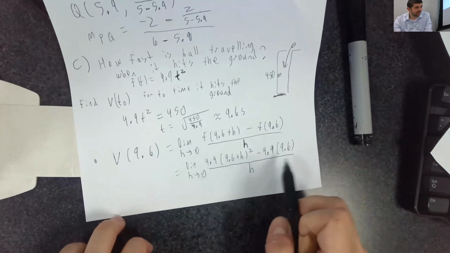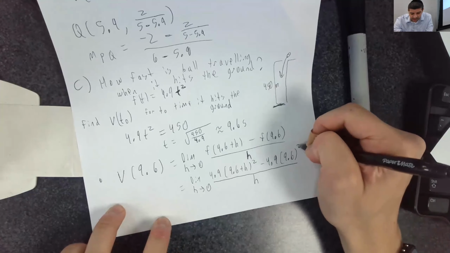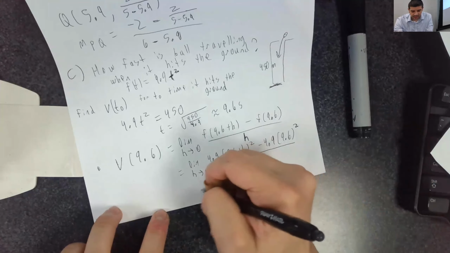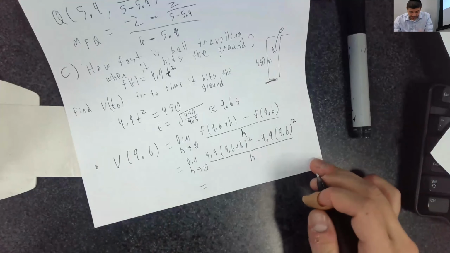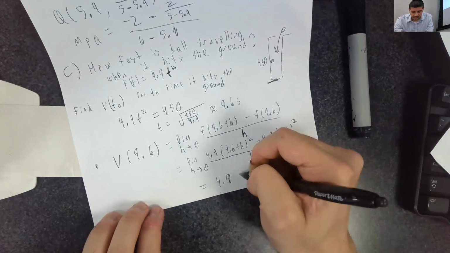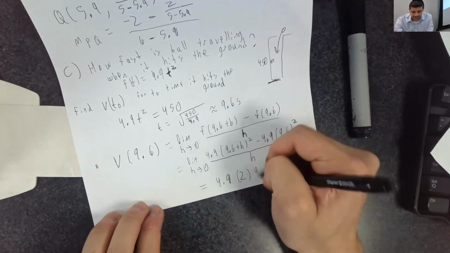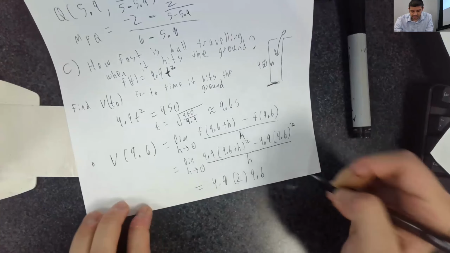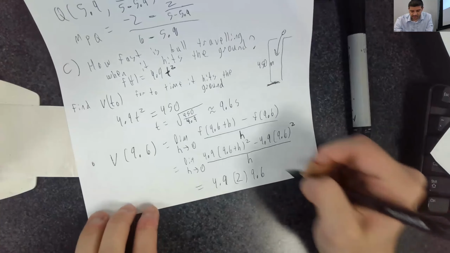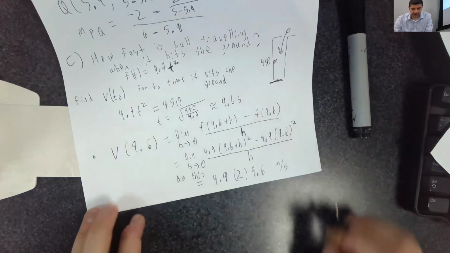Again, you FOIL this out exactly like we did before, 9.6 squared, and then you'll get 4.9 times 2 times 9.6 meters per second. So I'll just leave this for you to do.